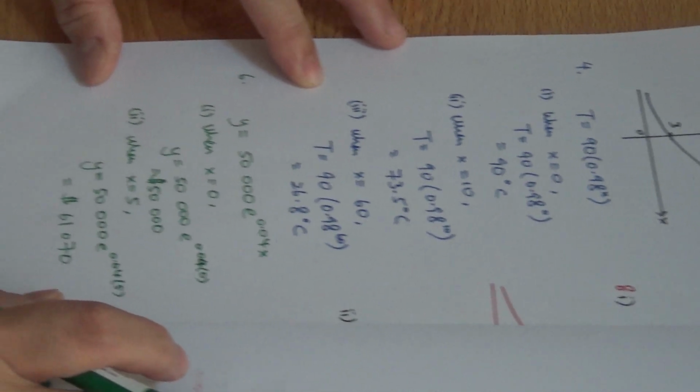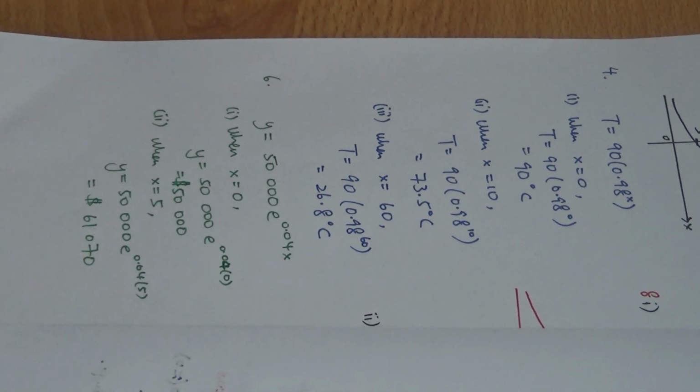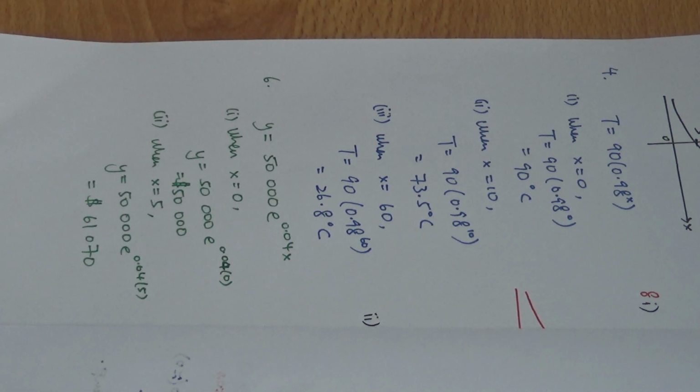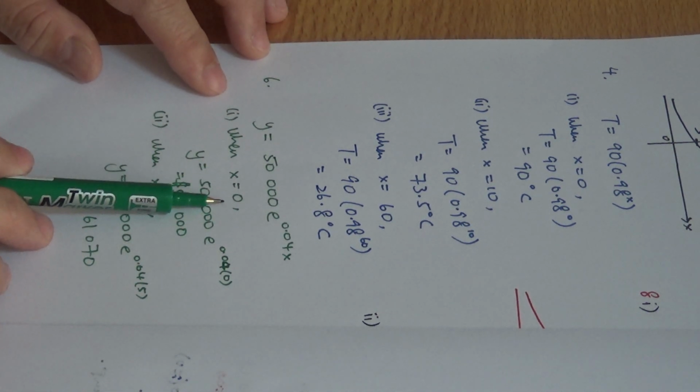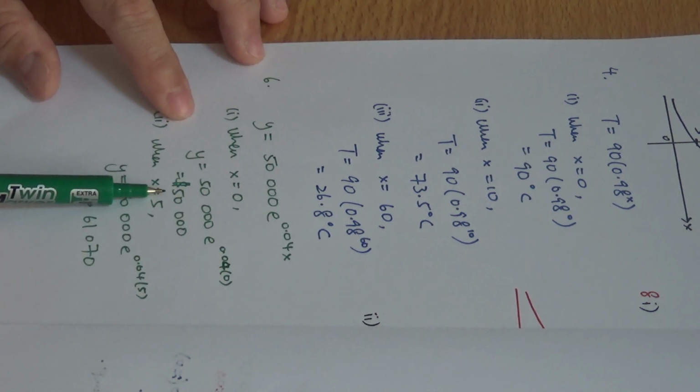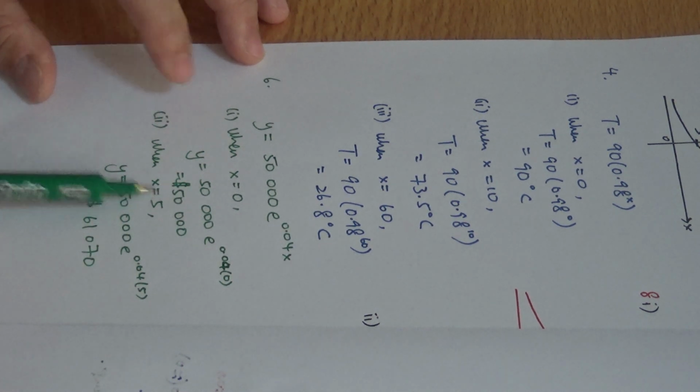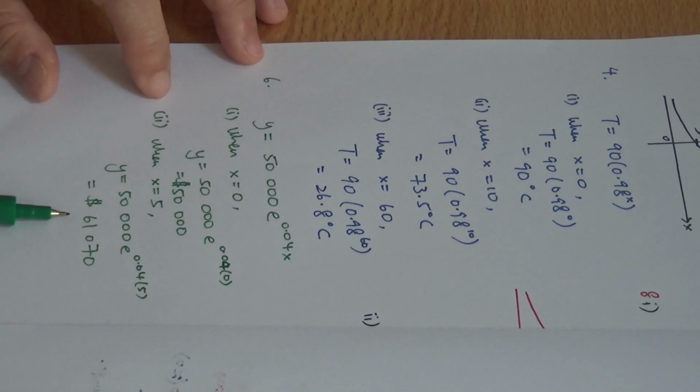Question number 6 is on compound interest. Now, the amount of money that James invested: when he invested, that means x is 0, that means 0 years have passed. So you plug in 0, you'll get 50,000. This is straightforward. And the amount in the savings account after 5 years, correct to the nearest dollar: x is 5, you just plug in 5, and you get this amount if you round it off to the nearest dollar.